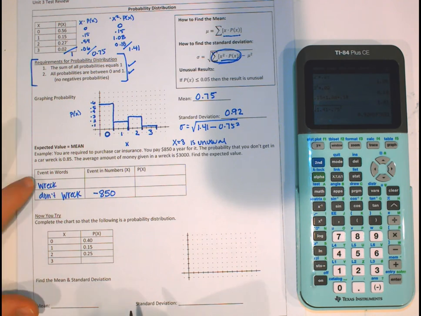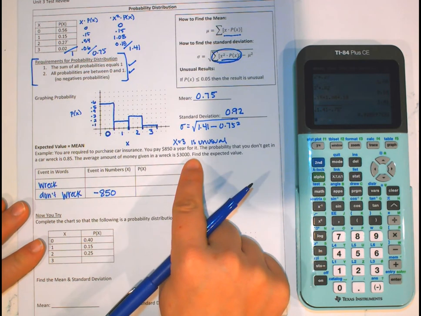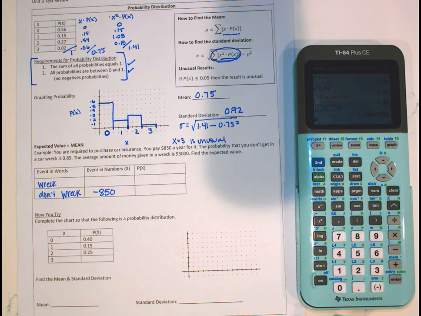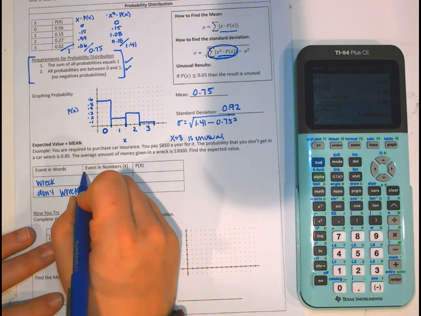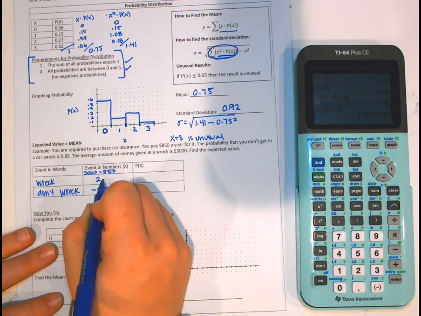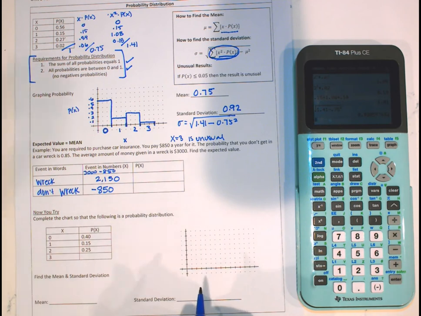If I do get in a wreck, I paid my $850, but now I'm going to get $3,000 back. So I'm actually going to profit if I do $3,000 minus $850, right? You don't get the full $3,000 back because you put $850 in. So you're really only going to get $3,000 minus your $850, which is $2,150. So you end up profiting $2,150.